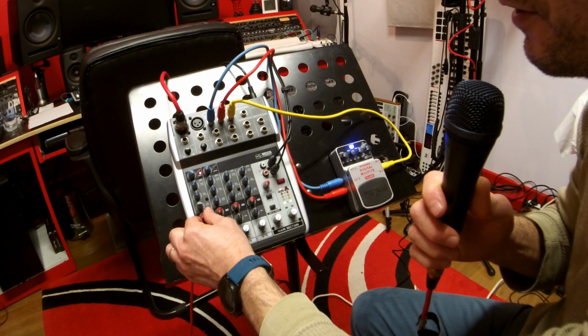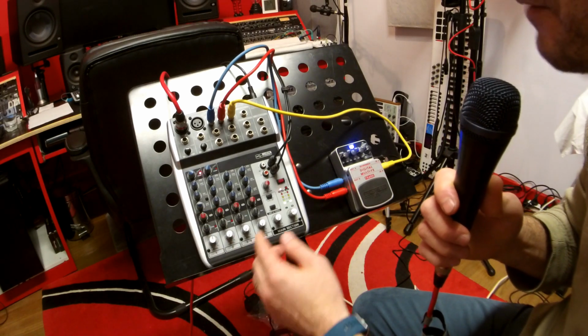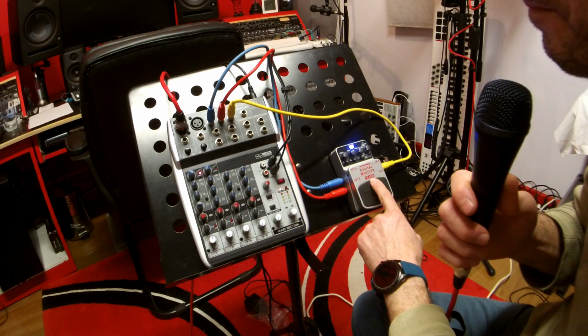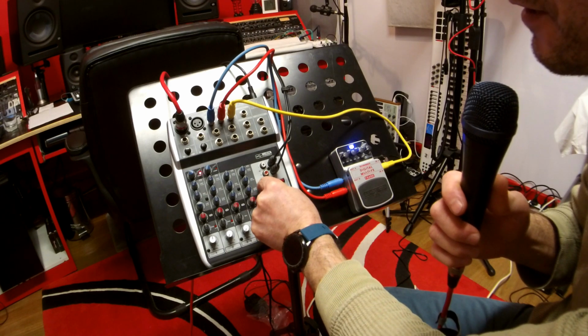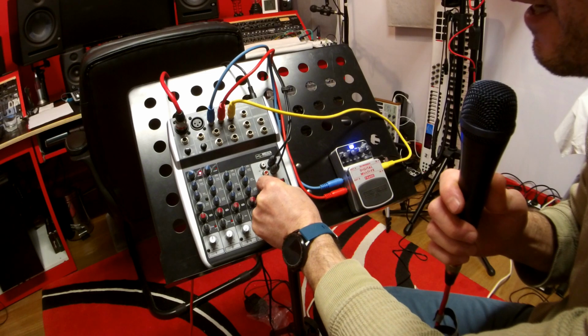So let's turn the effects up. At the moment, we're still not going to hear anything because even though the signal is going to my effects module, it's not coming back because the volume is turned down. So let's gently turn this volume up. We should be able to hear a delay ping pong left and right.